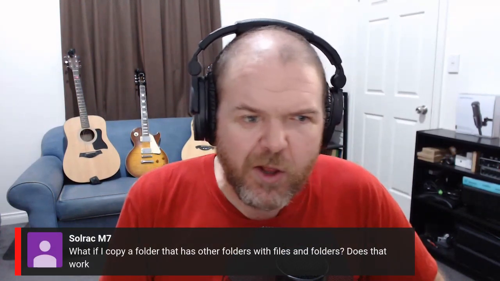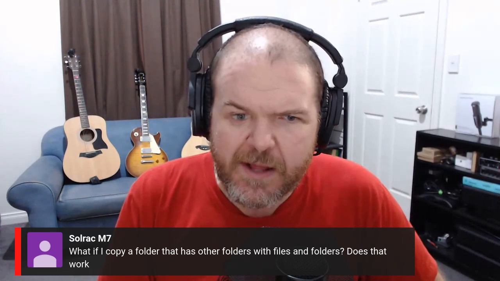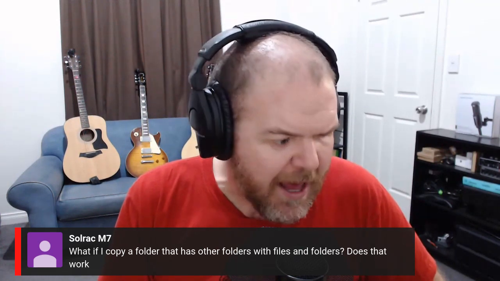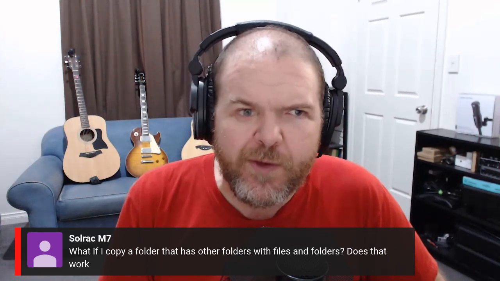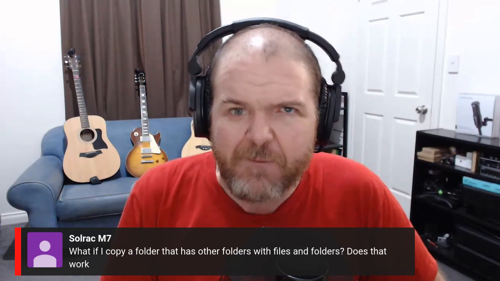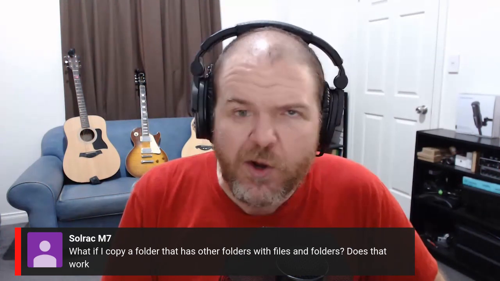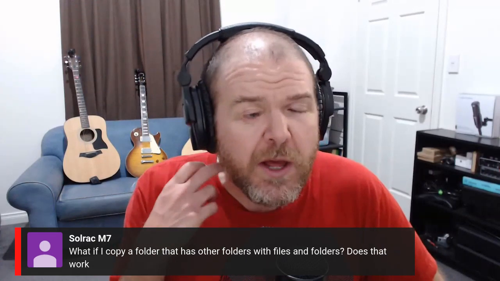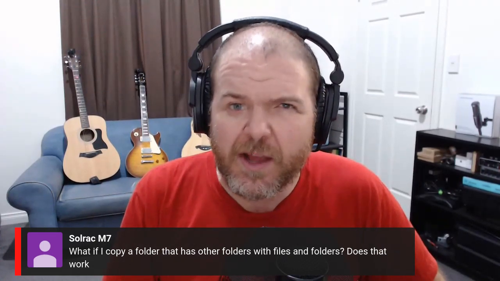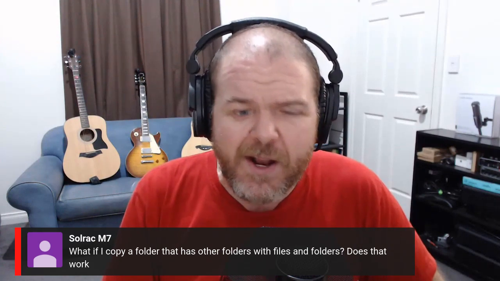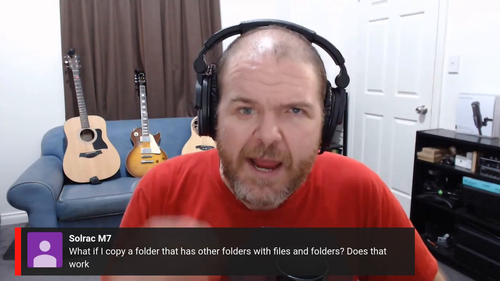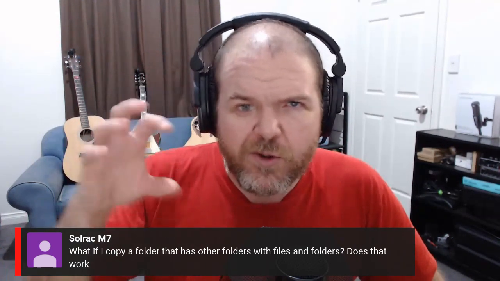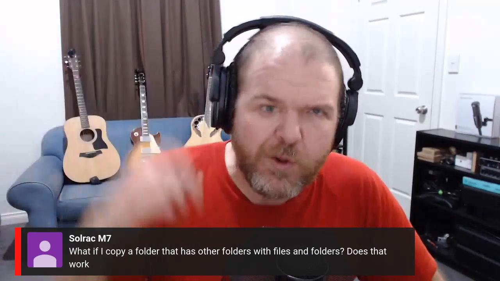We have Solarac. What if I copy a folder that has other folders and files in the folders? Does that work? Yes. So if you copy or move, it will move anything within that folder or file. But a very good question. So you don't have to just move and copy files. You can move and copy entire folders. Just like you can in Windows Explorer or any other file manager, you can move and it will take the hierarchy of that folder structure from that place and put it in the other place.